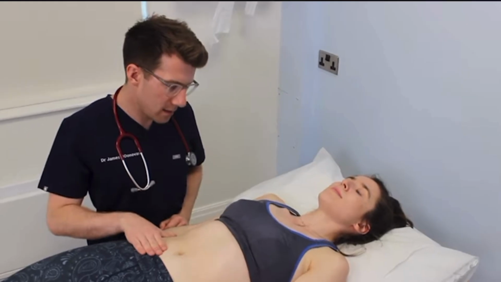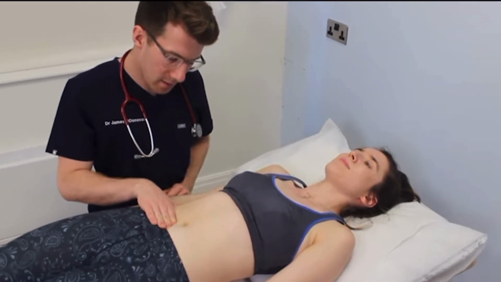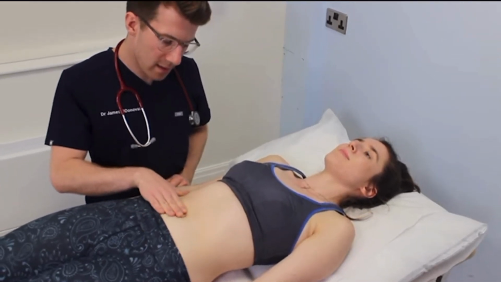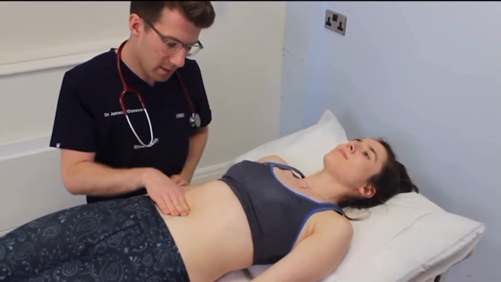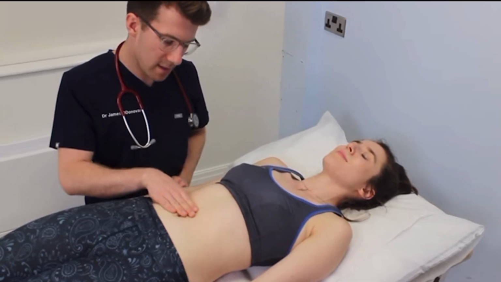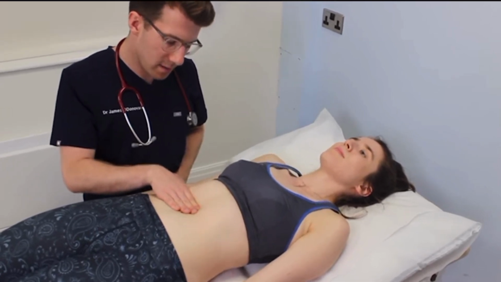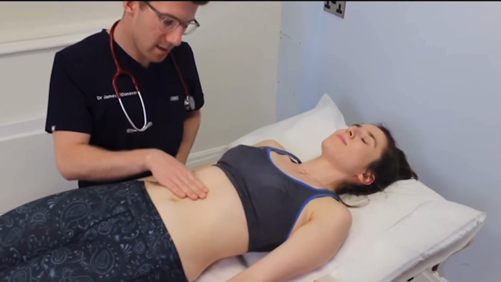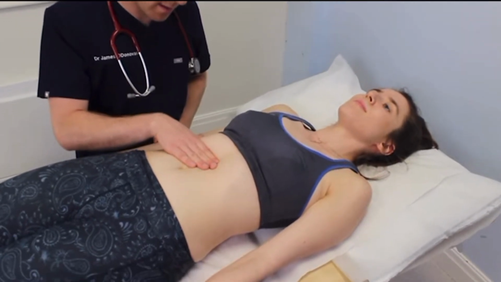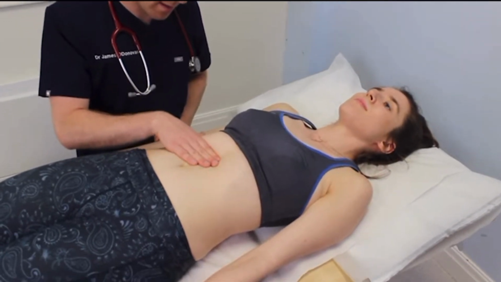Next, assess for hepatomegaly by palpating the liver. Start by placing your hand flat on the skin of the right iliac fossa. Palpate for the liver with 1 or 2 hands, palm down, moving upwards 2 to 3 centimeters at a time, moving towards the lower costal margin.